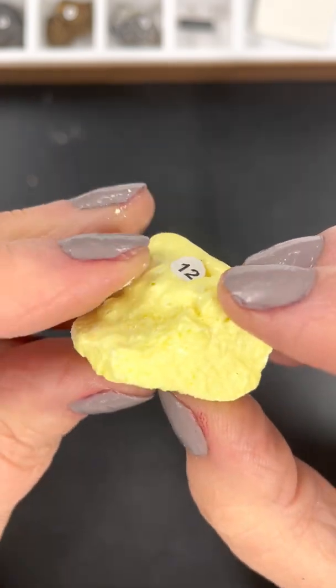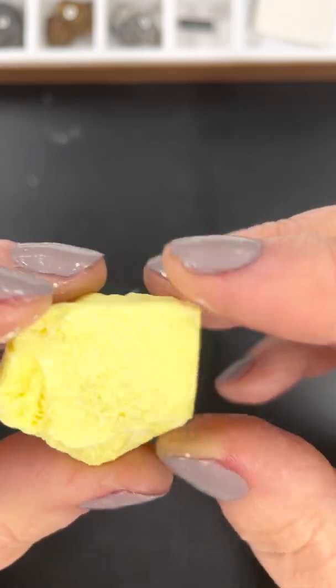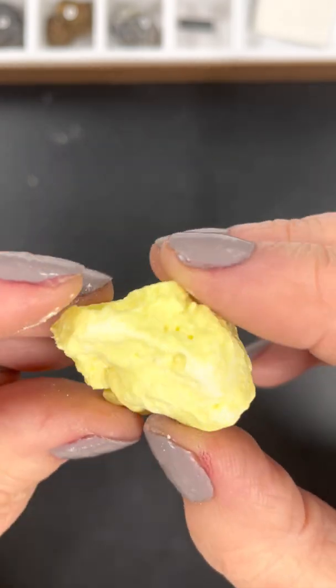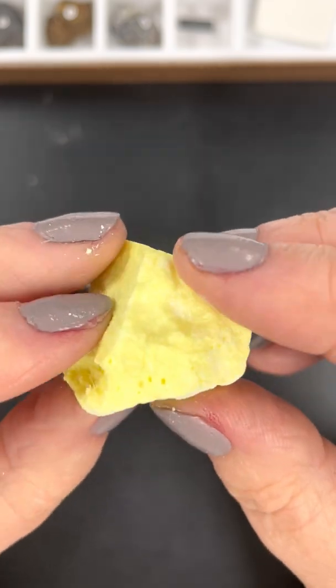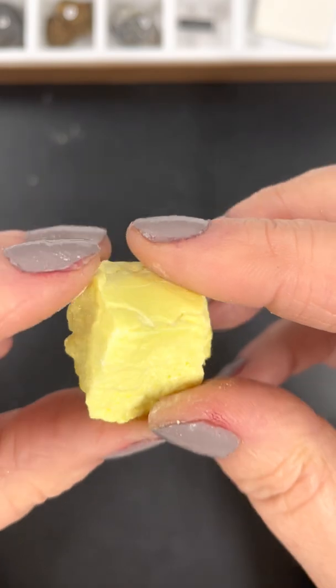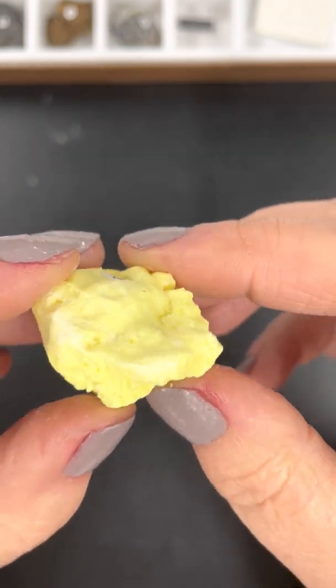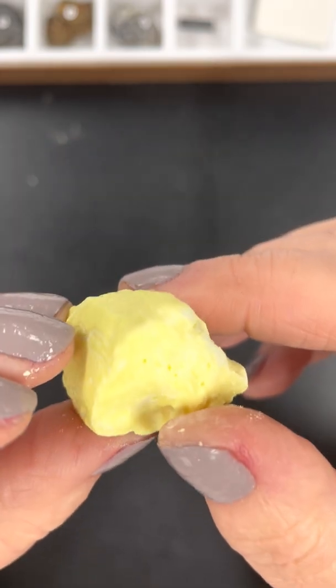If this thing broke, it's not going to break off into sheets at all. And so this is what we would say it has no cleavage, which means when it breaks off, it doesn't really break off in any particular pattern. It can just kind of be amorphous, not a really specific shape.